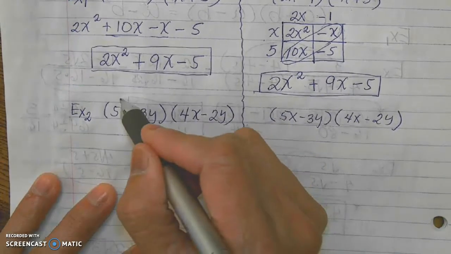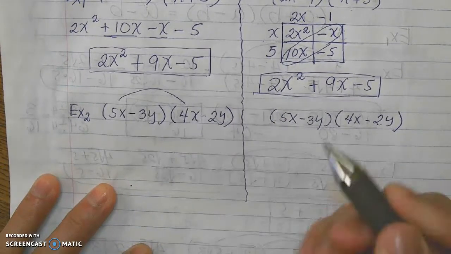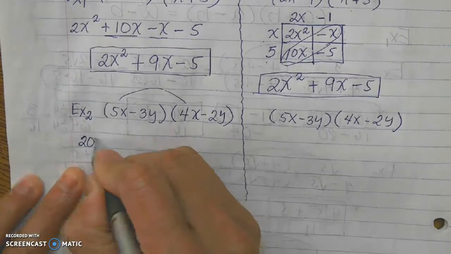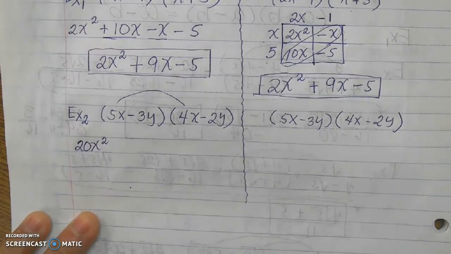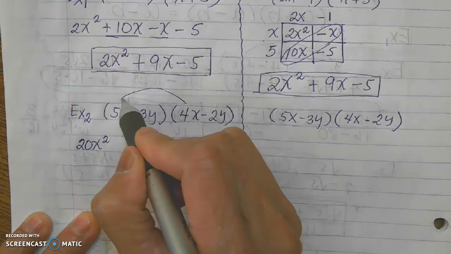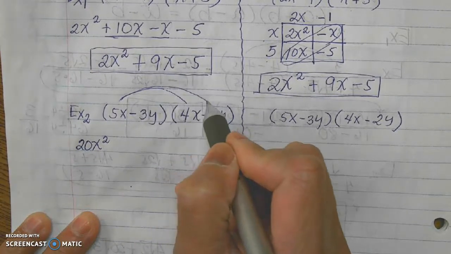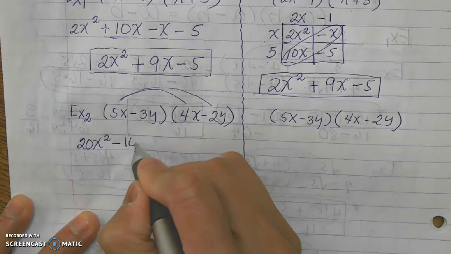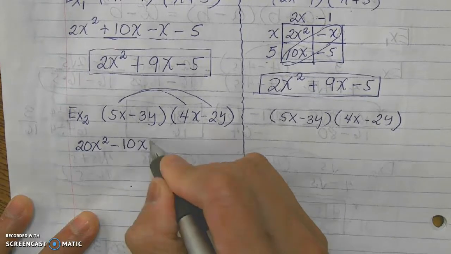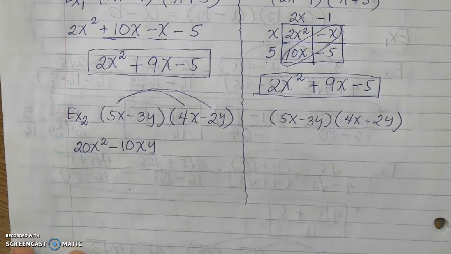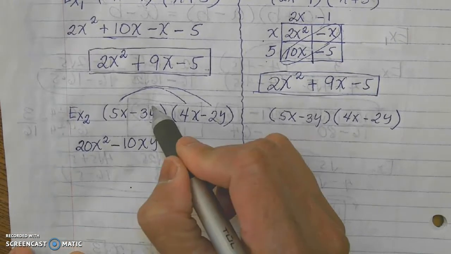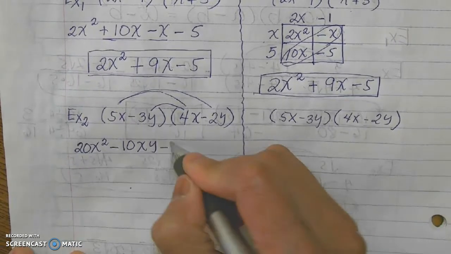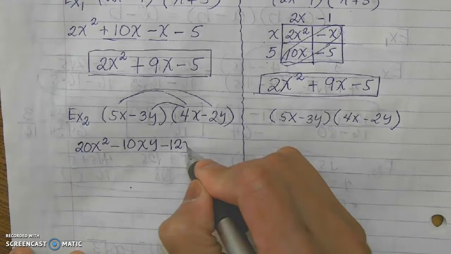I'm going to distribute the 5x to 4x, making it become 20x squared. 5x times negative 2y is negative 10xy. Negative 3y times positive 4x is negative 12xy.